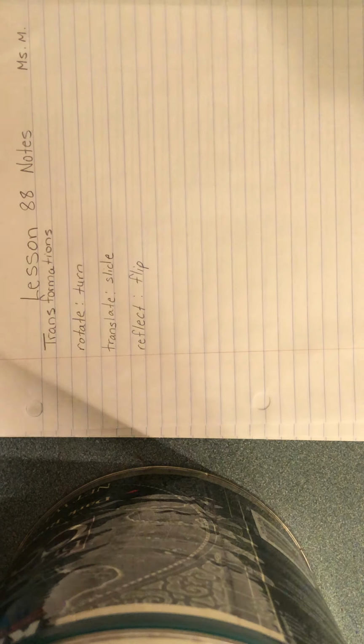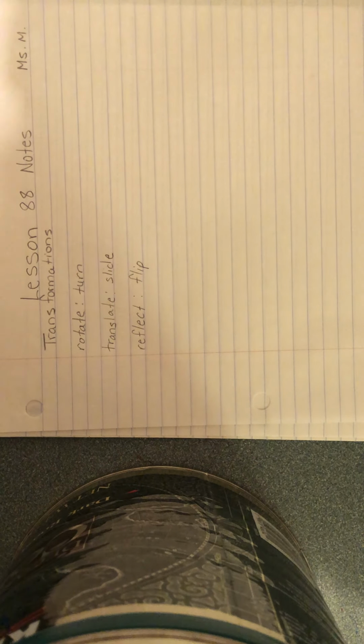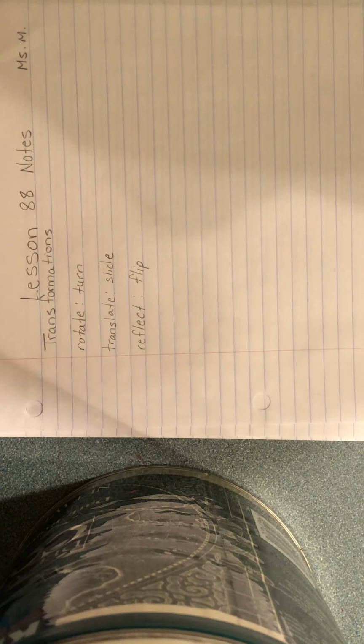So these are going to be our three main things when we talk about transformations. You need to know what rotate means, what translate means, and what reflect means, or reflection. Rotation, translation. If we are looking at our math book, remember this is all in your book too, we can see that we have flipped it over. We've just, bloop, now reflected it onto the other side.